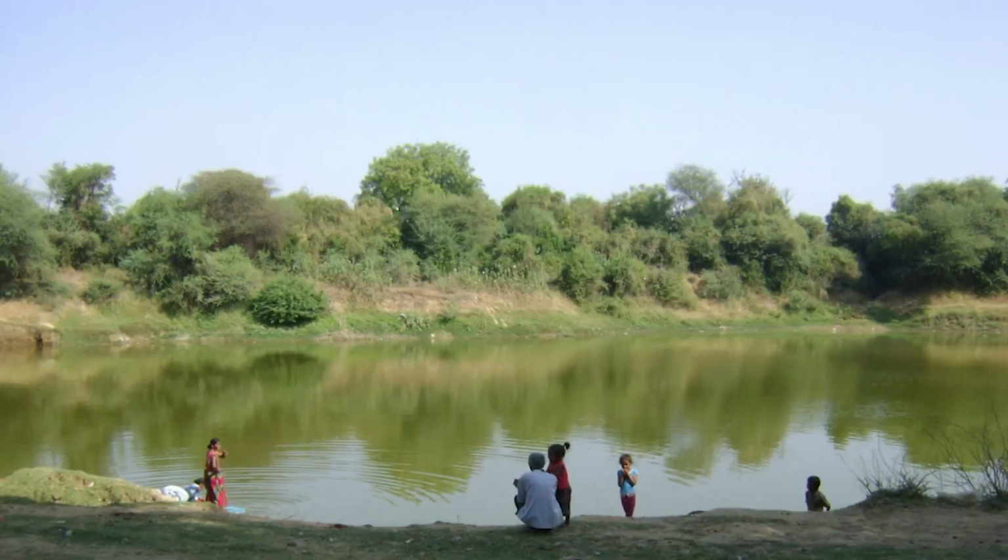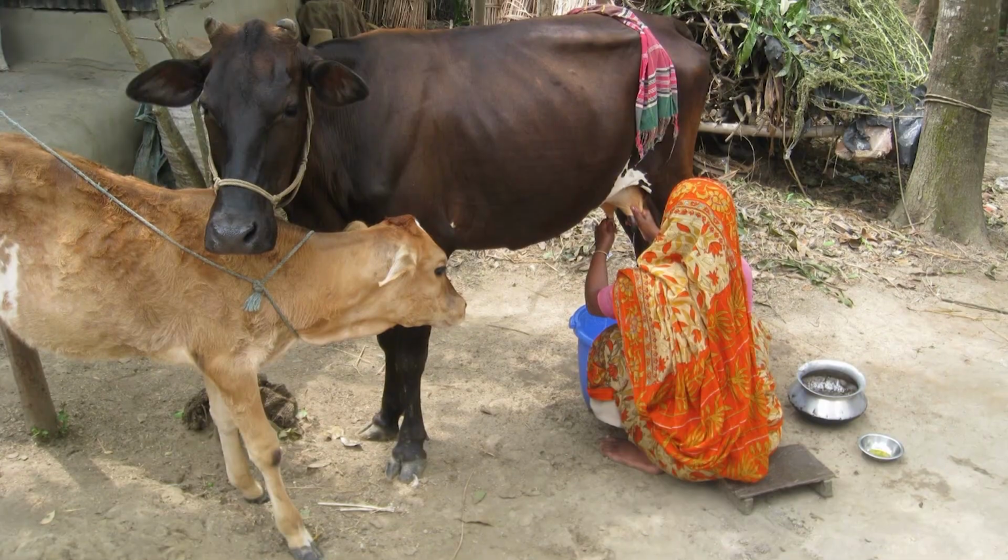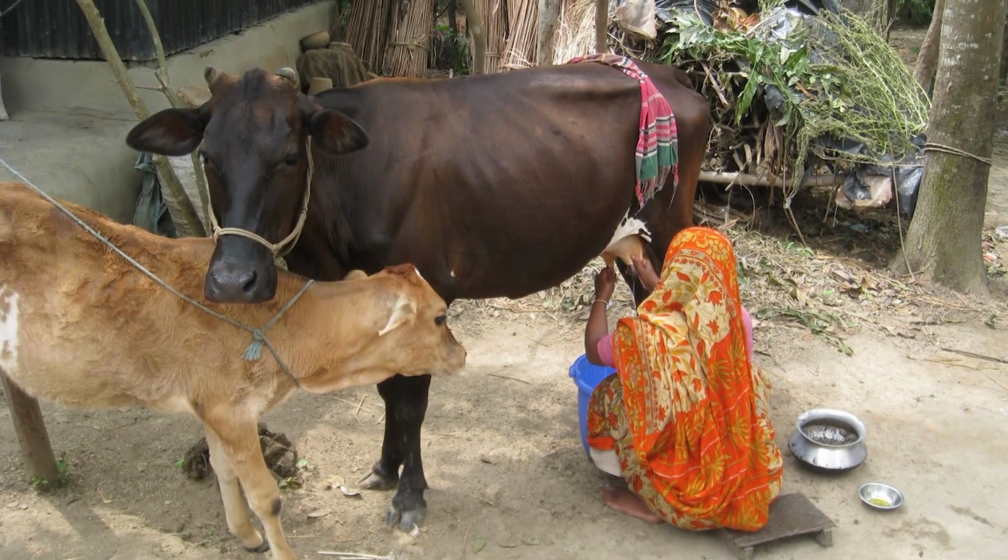Darki Mai heard about this group and asked for help. Together, the people from the group and the village decided to make a lake. The problem of food and water for animals is now less. People get more milk and they have started earning more.